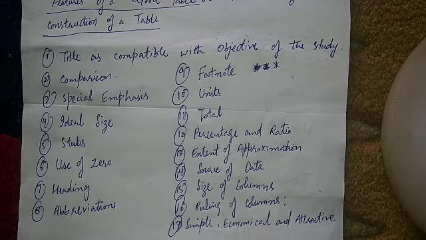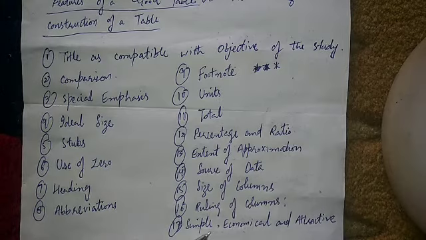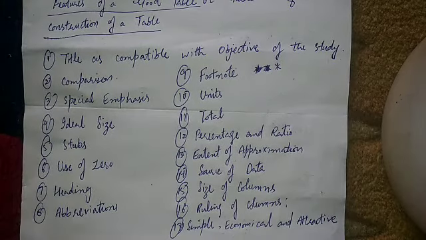And 16th one is ruling of columns. Columns may be divided into different sections according to the similarities of the data. And the 17th one is simple, economical and attractive. A table must be simple, attractive and economical in space.